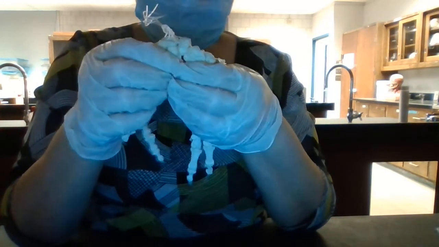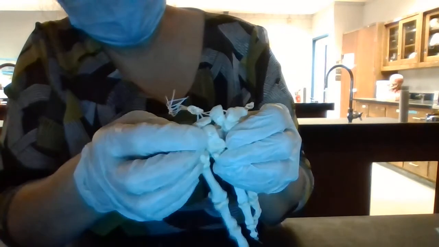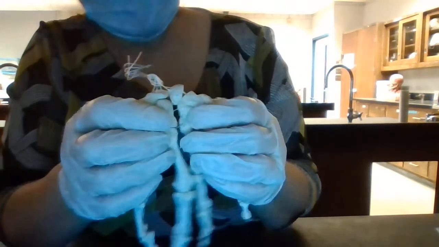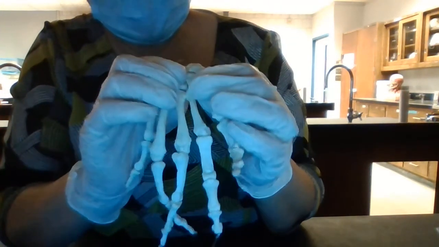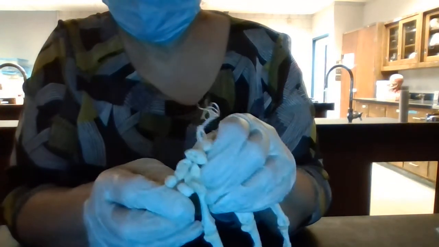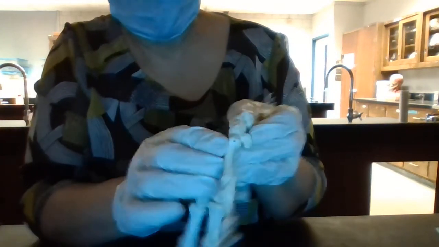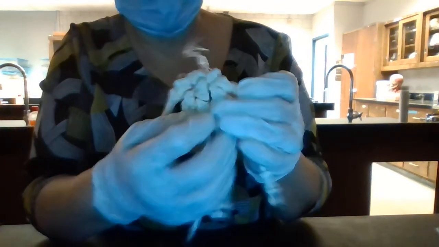The third one is called capitate. It has a small head. See? Capitate, small head. And the last one has a hammer. It's like a hammer in the back. See, it's like you're holding a hammer. That's the second row.